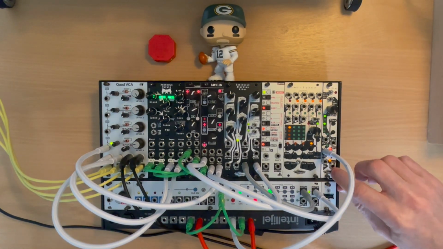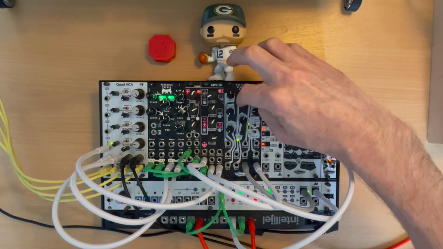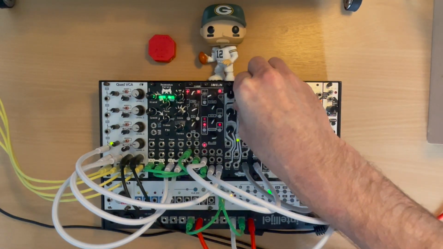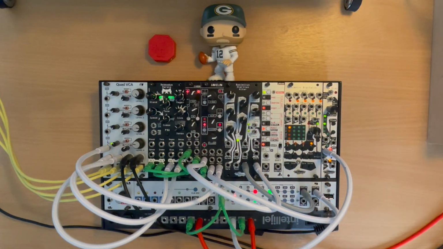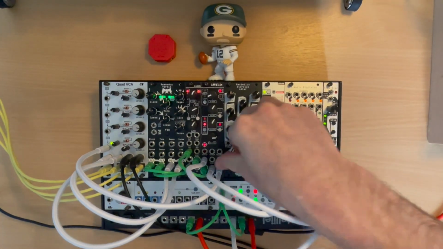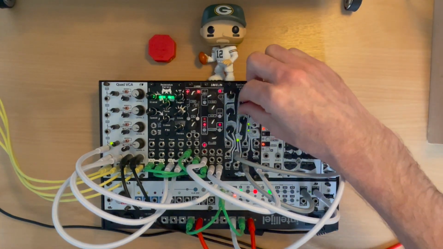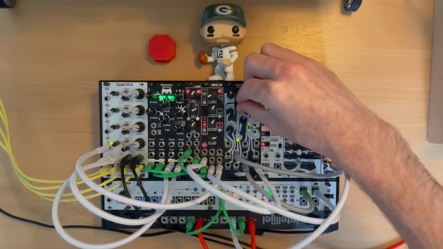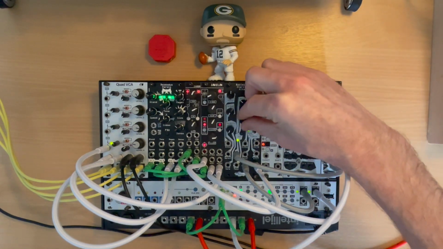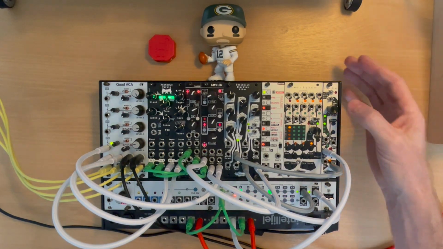So if we send that into something like the morph here, we're going to get something a little bit more interesting, so let's try that. See, totally transforms the sound. Switch it off.